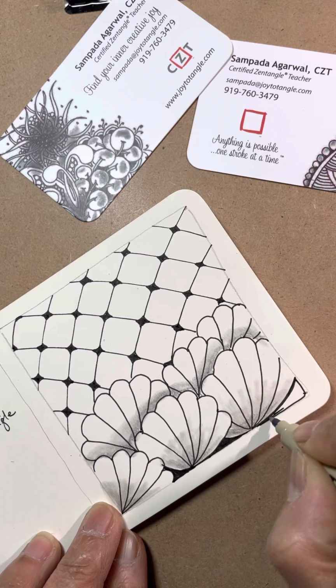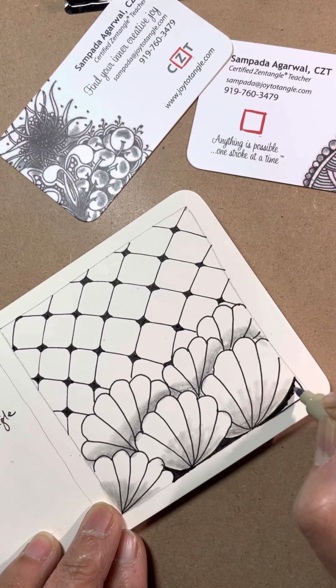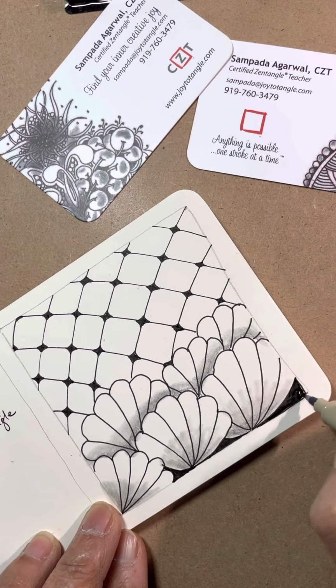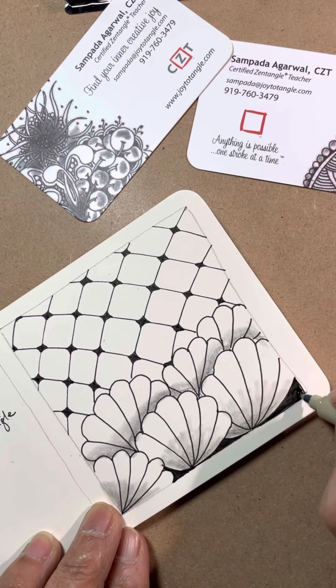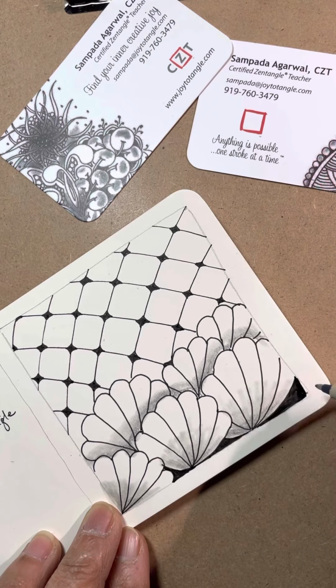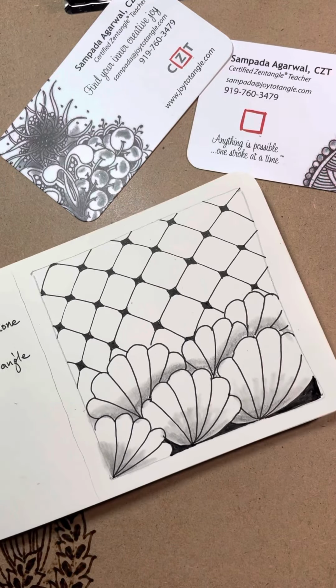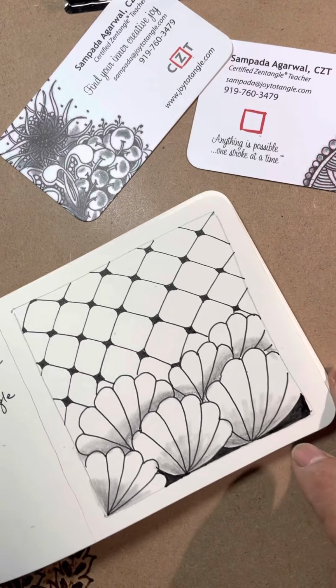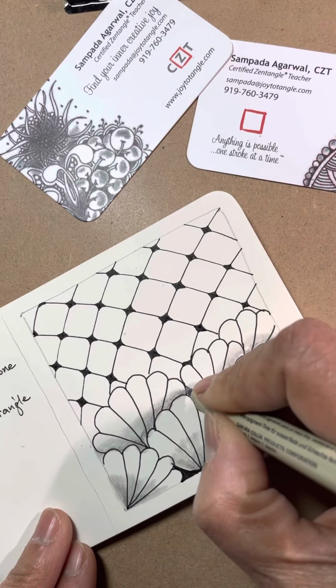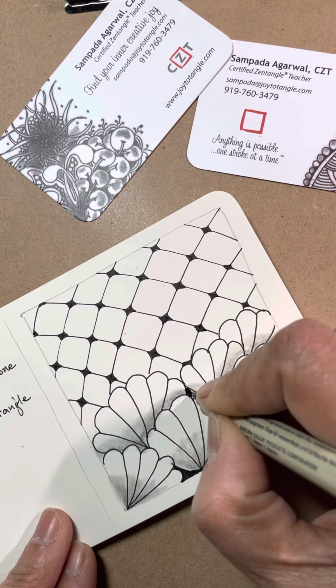because here we are kind of giving it a dark splash, so to speak. And I like that. I could even fill this part in.